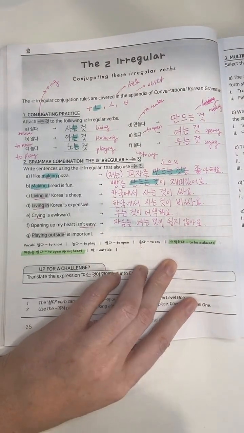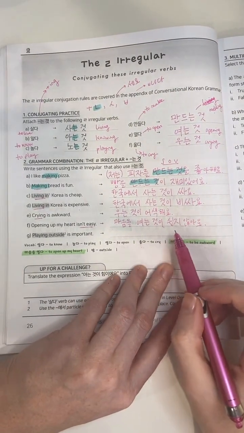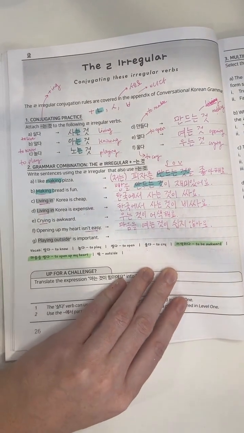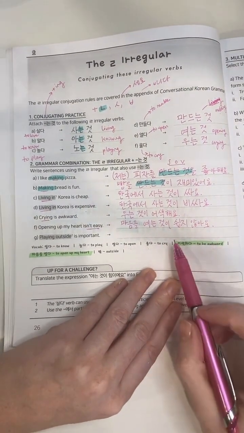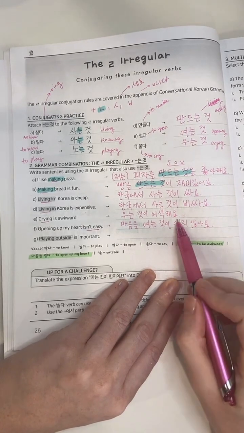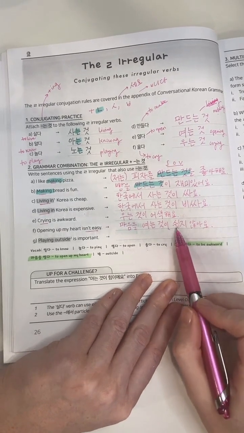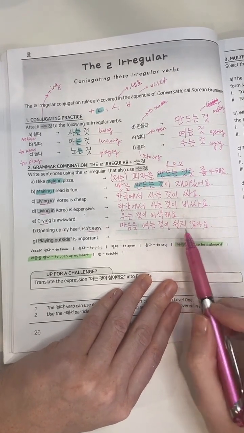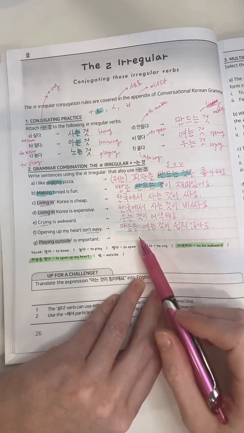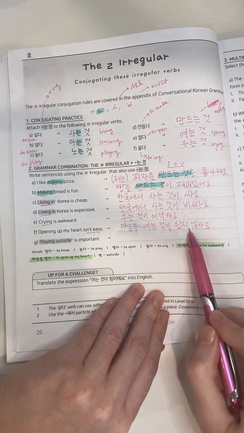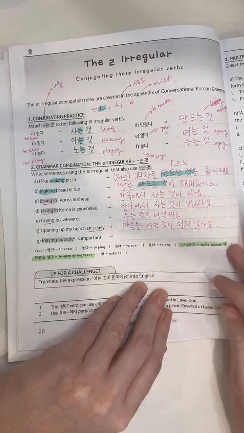안, yes. I see someone saying 안. You could also say 안 쉬워요. It is not easy. 쉽다 is a 비읍 irregular verb. We covered 비읍 irregular verbs earlier in this book. It becomes 쉬워요. So 마음을 여는 것이 쉽지 않아요 or 안 쉬워요.